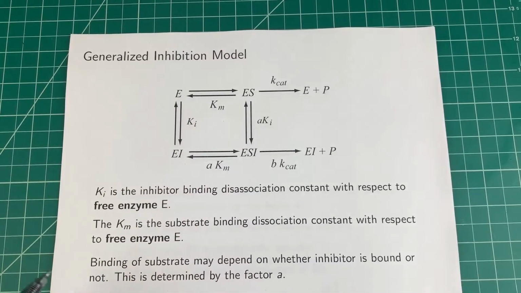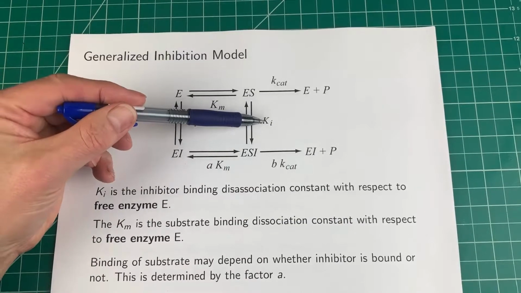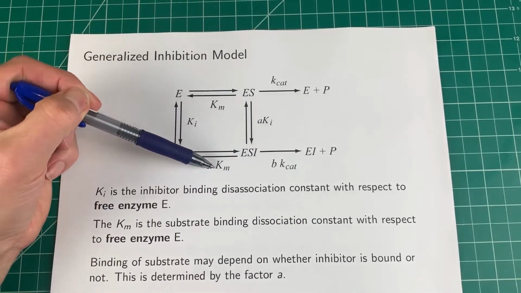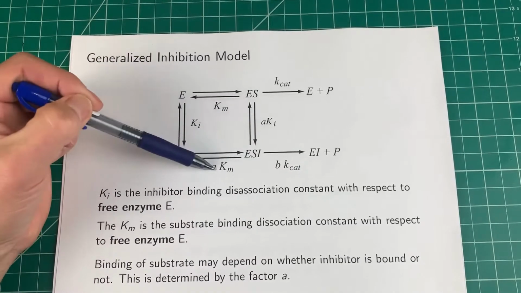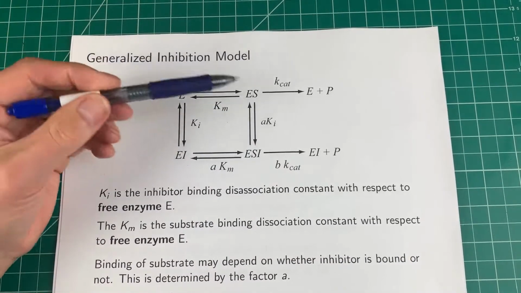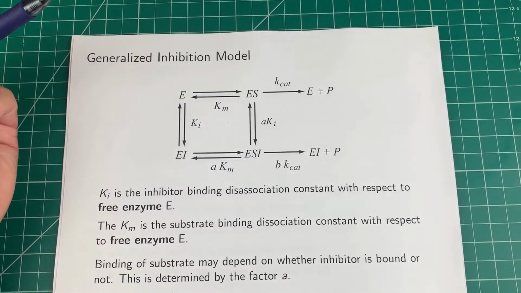Now you'll be wondering why I've put Ki here as well, and Km here as well, except they have an A in front of them. This is a factor. And you're wondering why I can put Ki here and Km here, even though they look like completely different reactions.